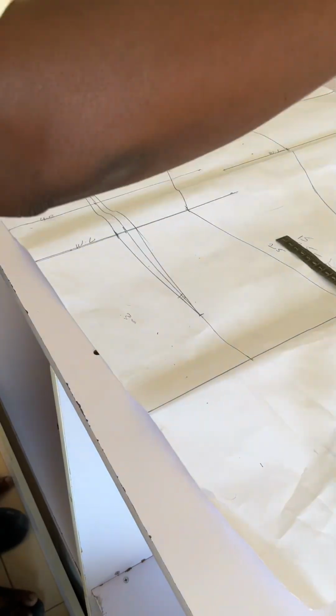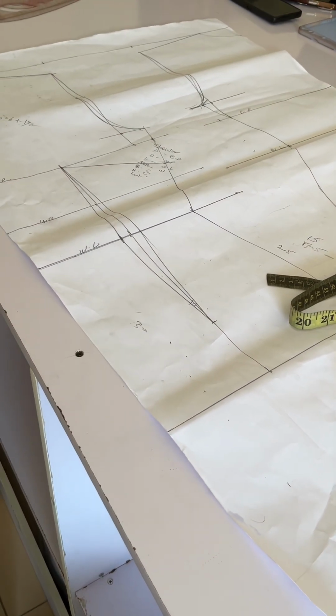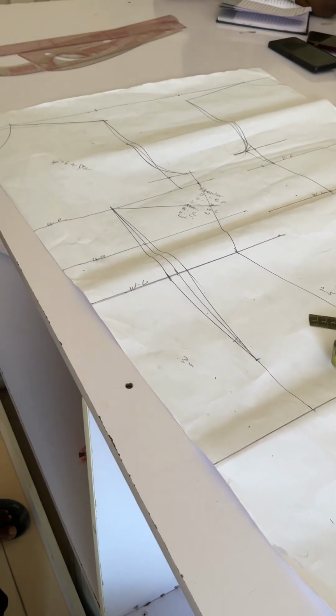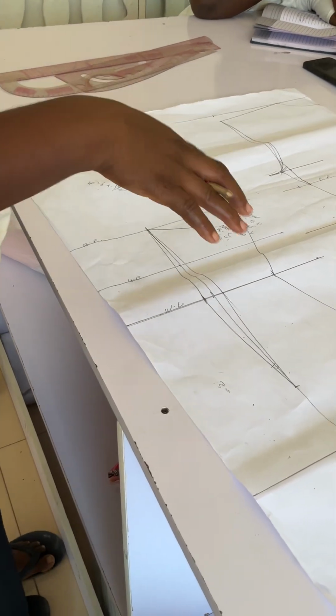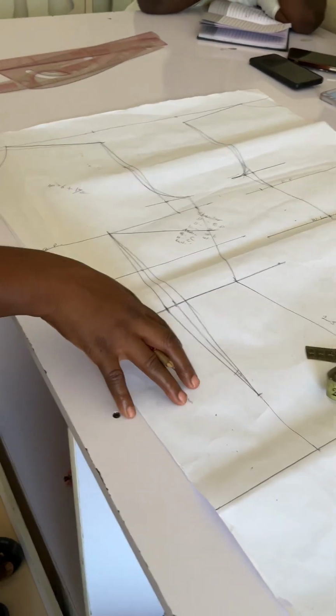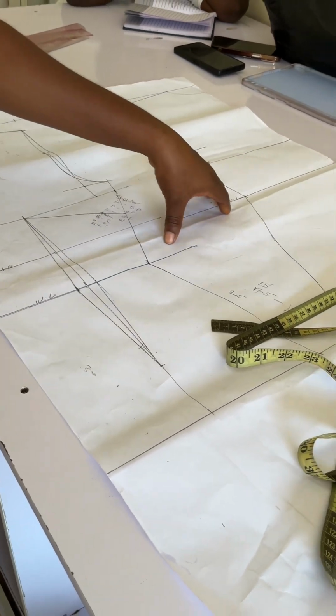And this is one of the things that make your freehand always too big, or your zip will be puffing at the back, or you see that the length of your front and your back is not the same, please. So that's why we have our nape to waist.